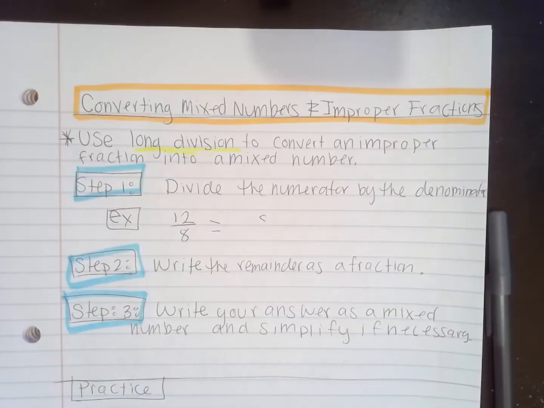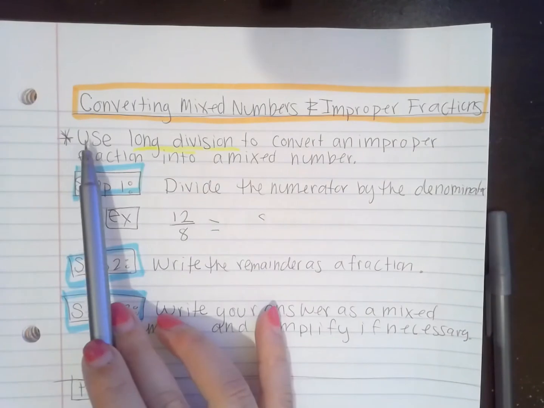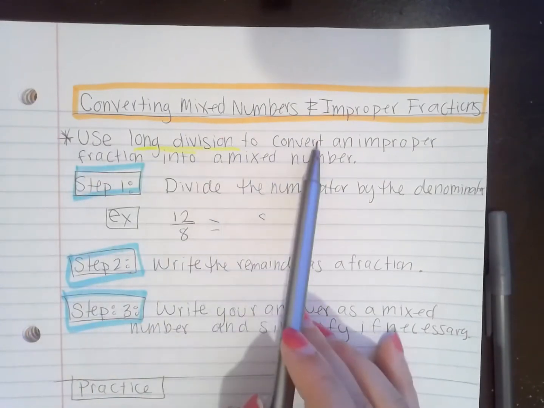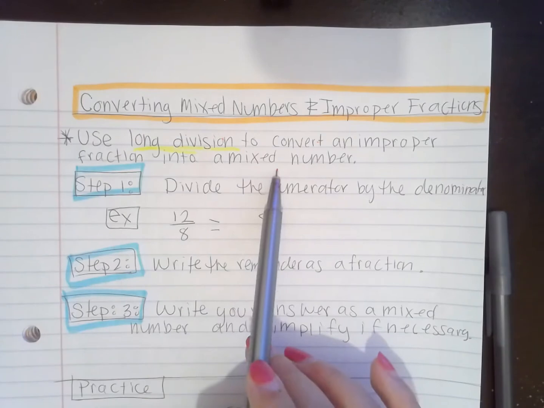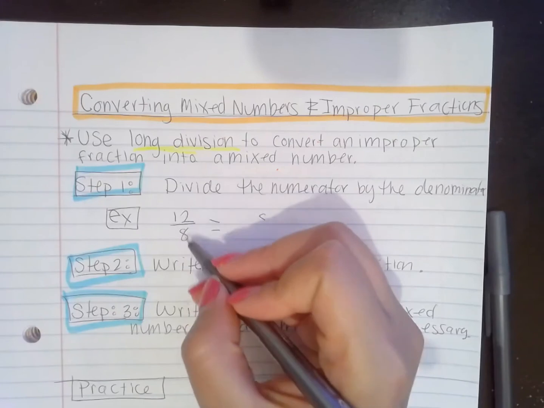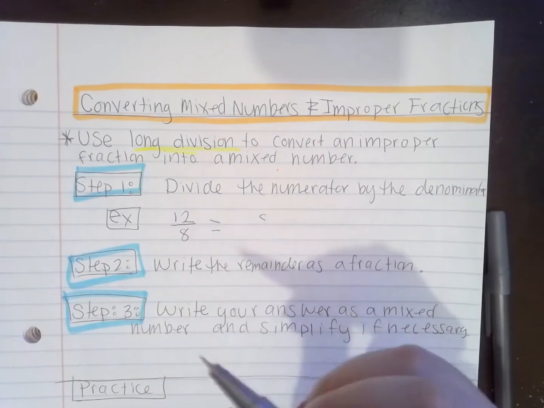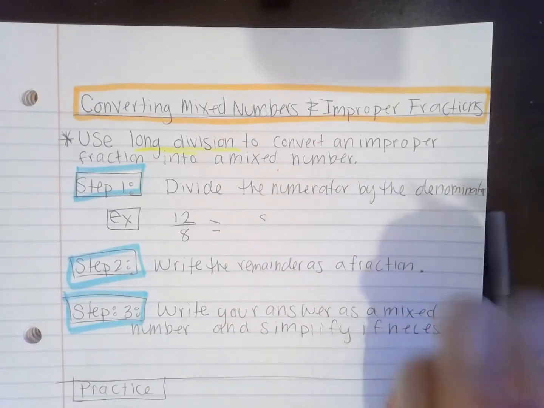Now we're going to be converting mixed numbers and improper fractions. So the first one we're going to do is improper fractions. Previously we learned how to divide decimals, basically using long division. So what we're going to do, and go ahead and pause if you want to write down all the steps first, we're going to use long division to convert an improper fraction into a mixed number. So once again, an improper fraction, like in this case, we have 12/8. The numerator is greater than my denominator, but I want to turn it into a mixed number. I want to have a whole number and a fraction.